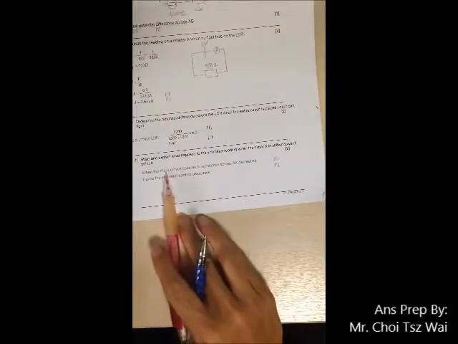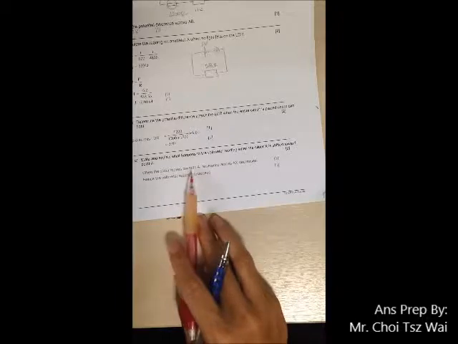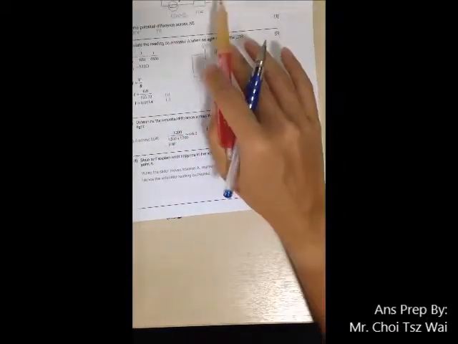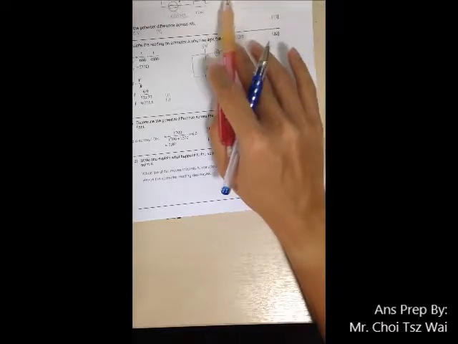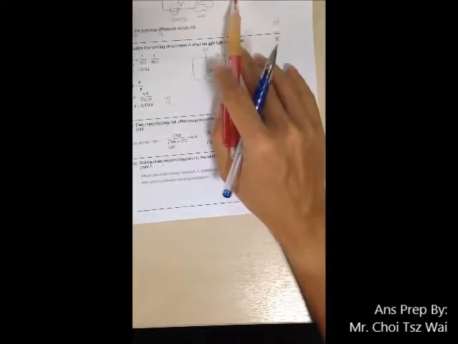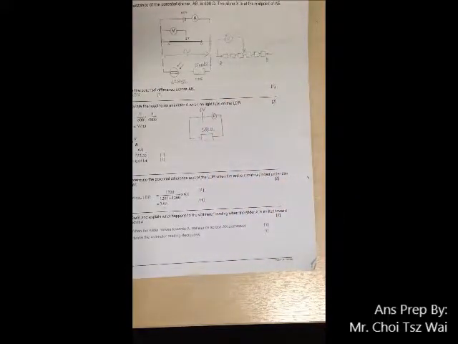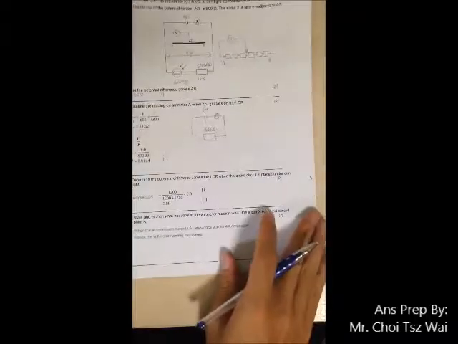That's why when you slide the slider towards A, the resistance across A and X is going to decrease, because there will be fewer and fewer tiny resistors across the wire. Because of that, your potential difference, the voltmeter reading, is going to drop.